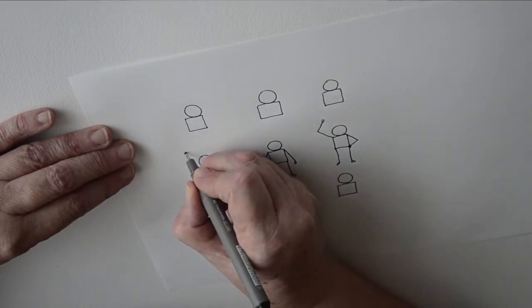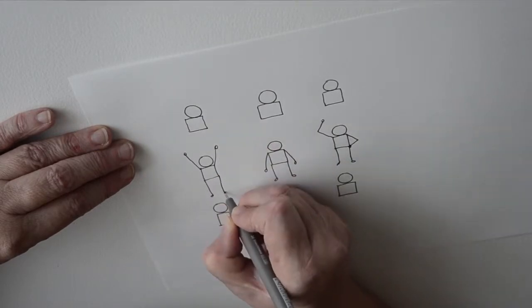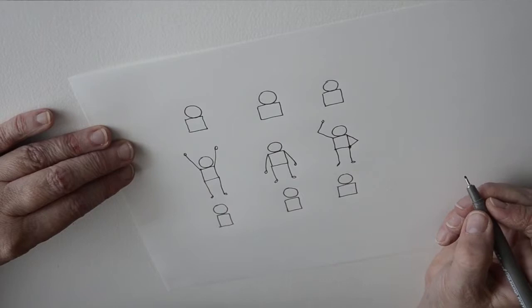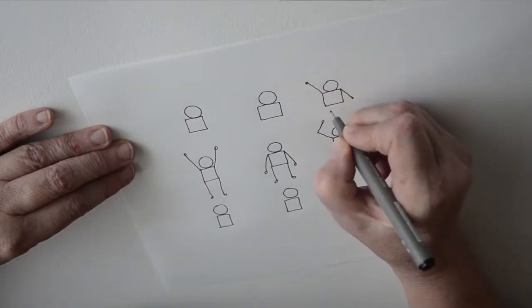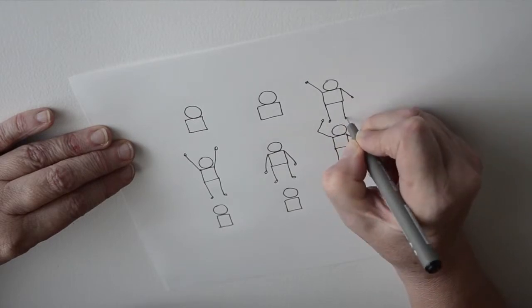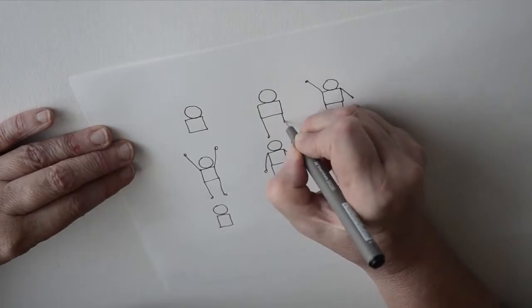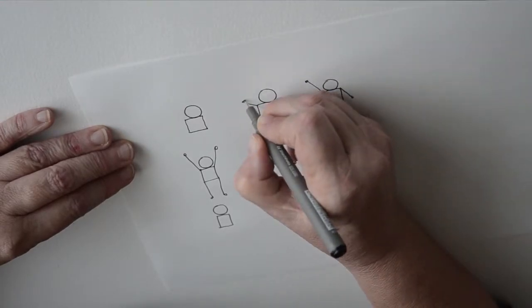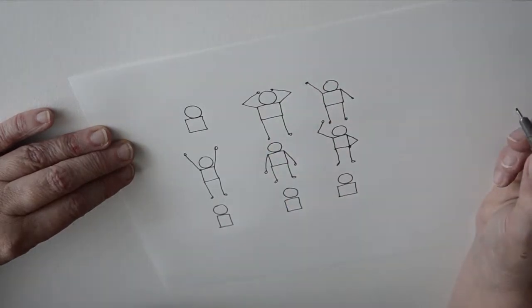What about if we put both arms up in the air? Hooray! Our little guy's pleased to be here, or maybe he's signalling for help. What if we have one arm down and one arm up? Again, just 2 straight legs. This little guy, he's having a bad day. He's got his head in his hands just by bending both of those arms off the top of the box.